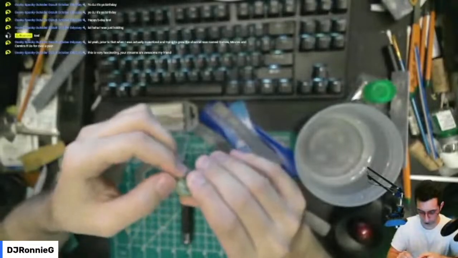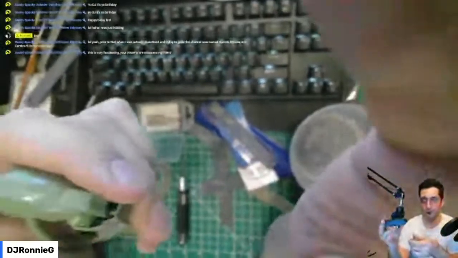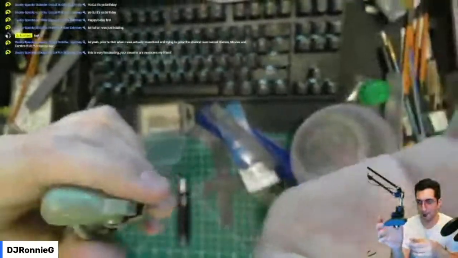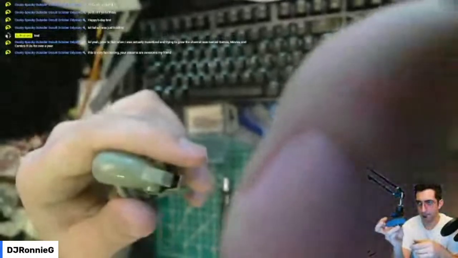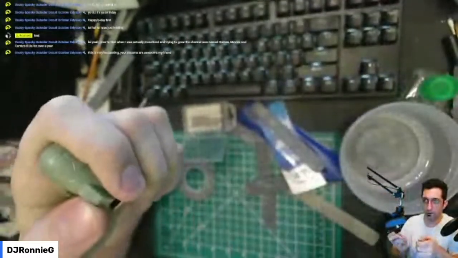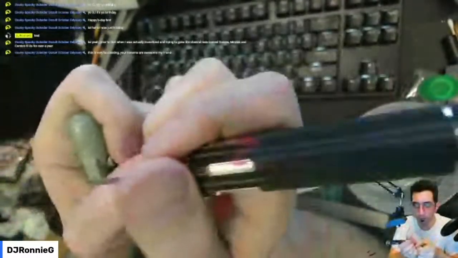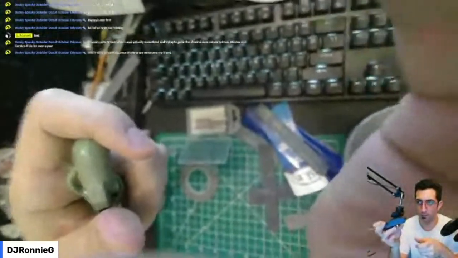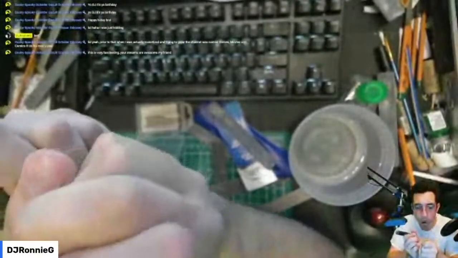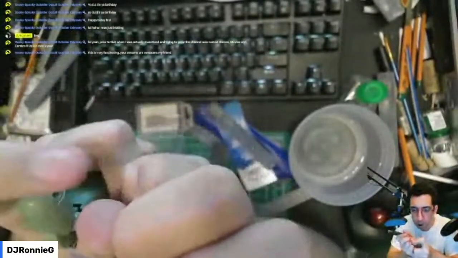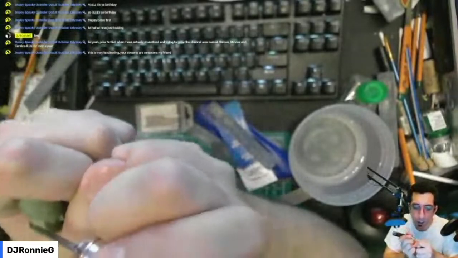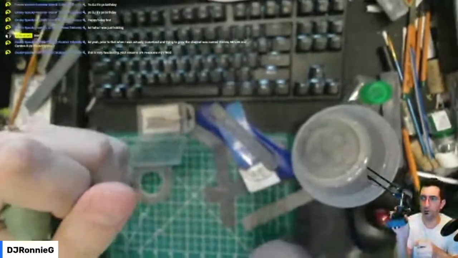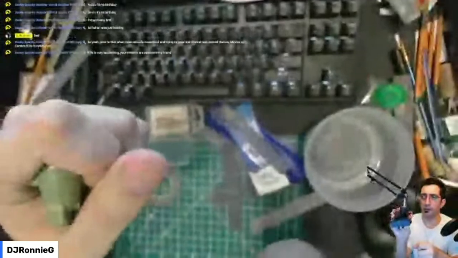We're going to find out together. I've got to try to hold this at a comfortable angle that works for me, but I'll try to keep this in the camera view. I'm not a Gunpla guy from Instagram, so don't expect me to do this right, okay?